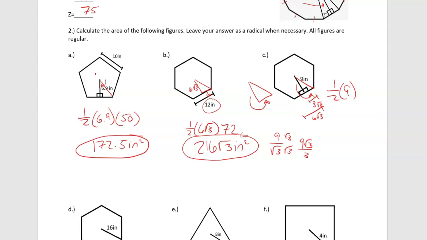And since there are 6 sides, that's going to give you 36 rad 3 for the perimeter. 1/2 apothem times perimeter. The apothem was 9. So I'm going to do half of 36 because that's even. 18 rad 3 times 9. And 9 times 18 is 162. 162 rad 3. Once again, just a little tricky because when you're going in this direction, you have to divide by rad 3, find out what you get, double it to get the side length, and go from there.